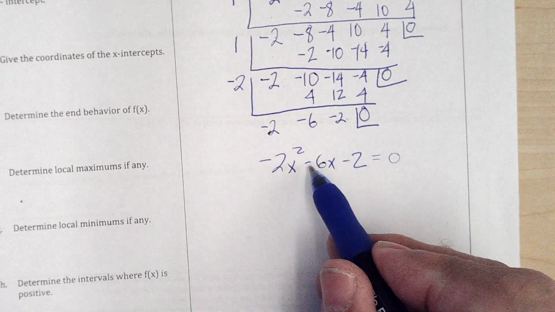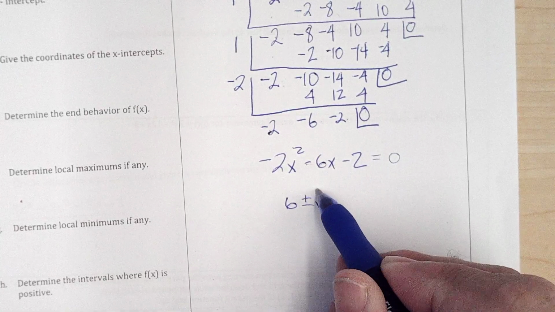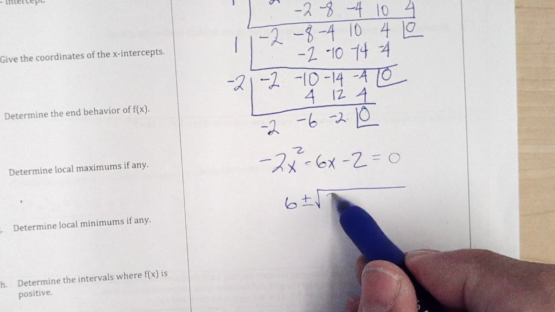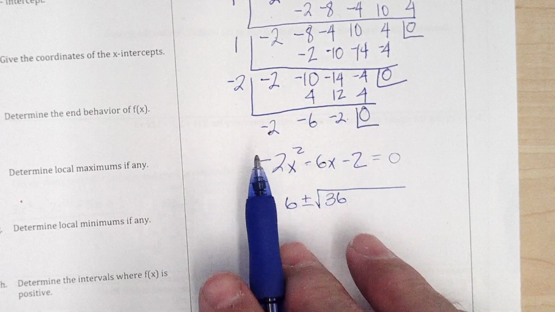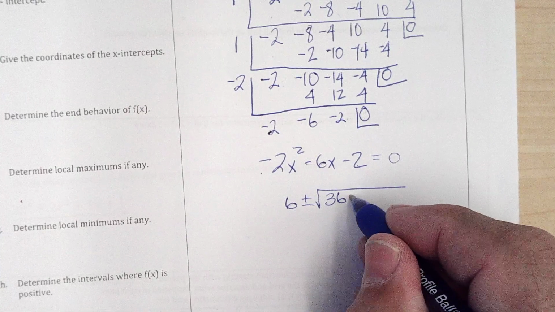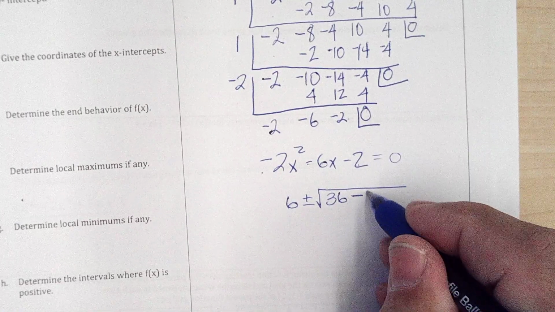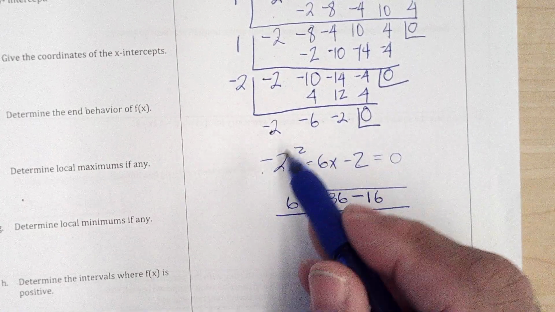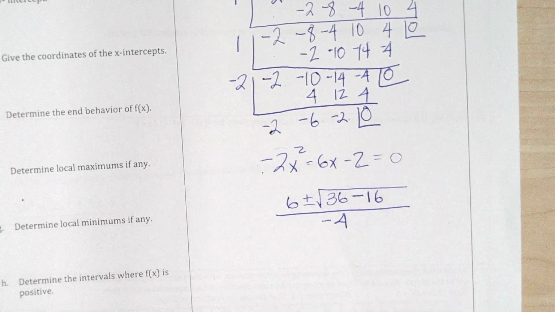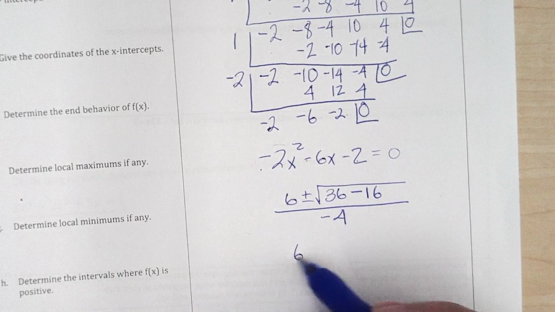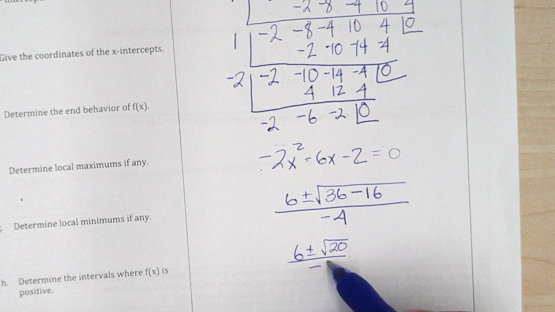So I'm going to do the opposite of b, plus or minus the square root of b squared. Then I've got to take away 4 times a times c, so I've got a minus times a minus times a minus, which is negative. 3 negatives multiplied is negative. 4 times 2 is 8 times 2 is 16, all over 2 times a, so that's negative 4. So I have 6 plus or minus the square root of 20 over negative 4.